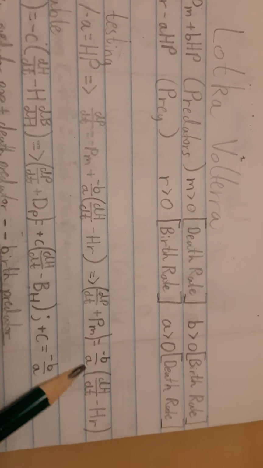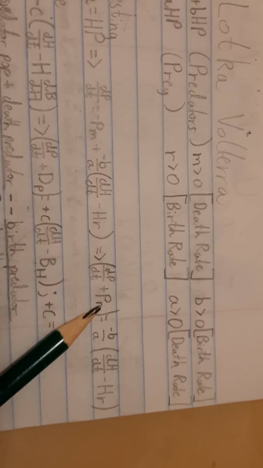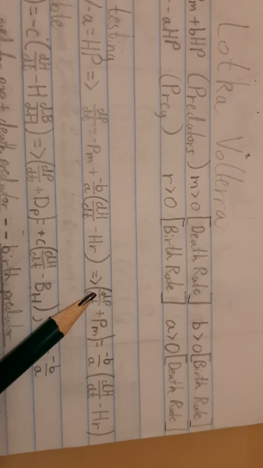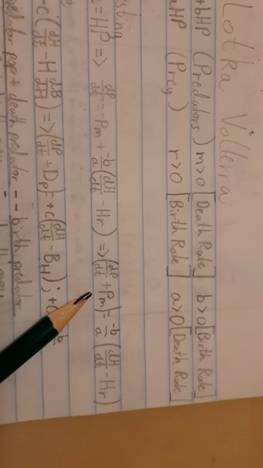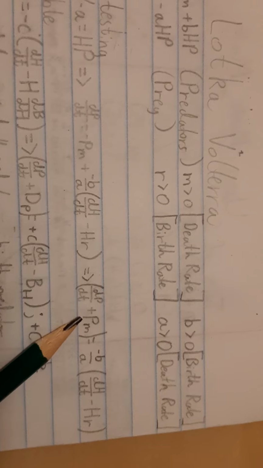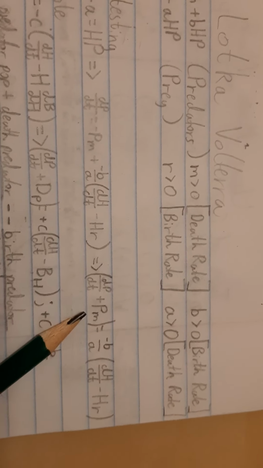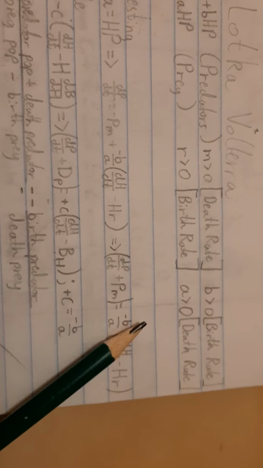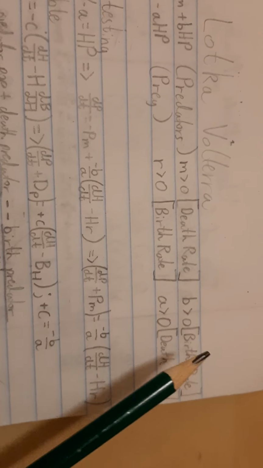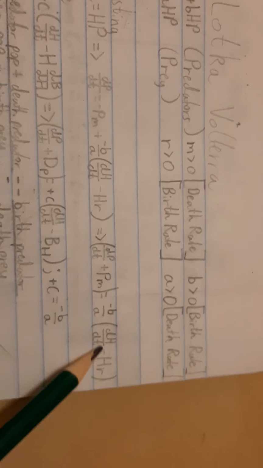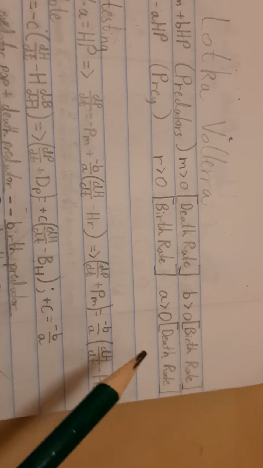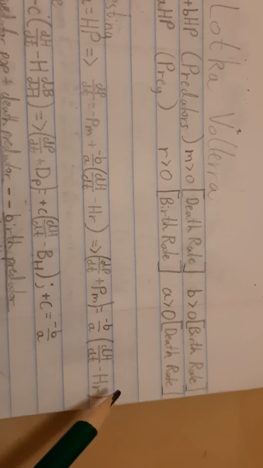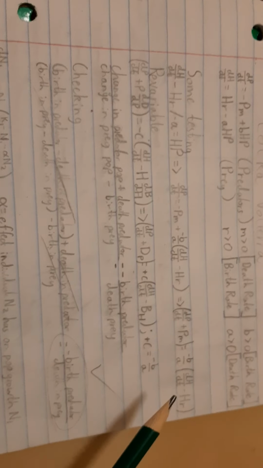And there's a constant ratio after doing a bit of algebra that you can figure out, where the rate of change of the predator population plus the total population of the predator times the death rate of the predator is equal to negative birth rate of the predator divided by the death rate of the prey times the rate of change of the prey population minus the total population of prey times the birth rate of the prey.